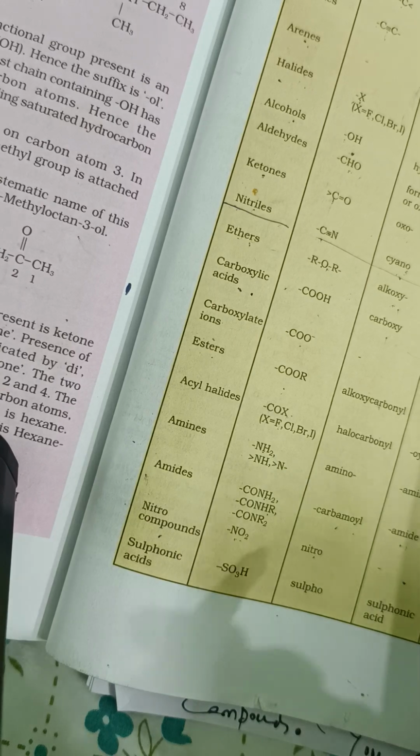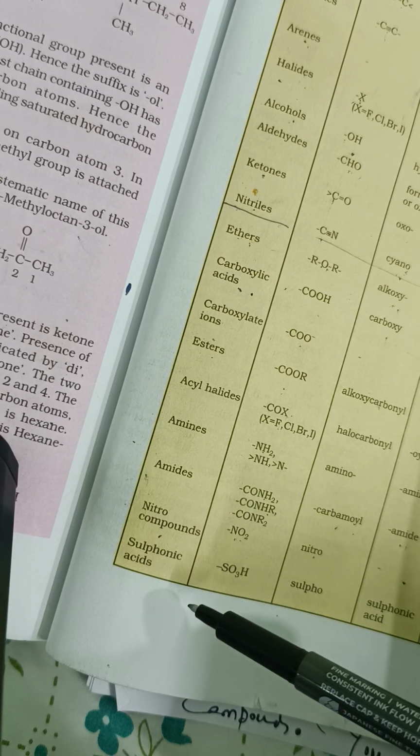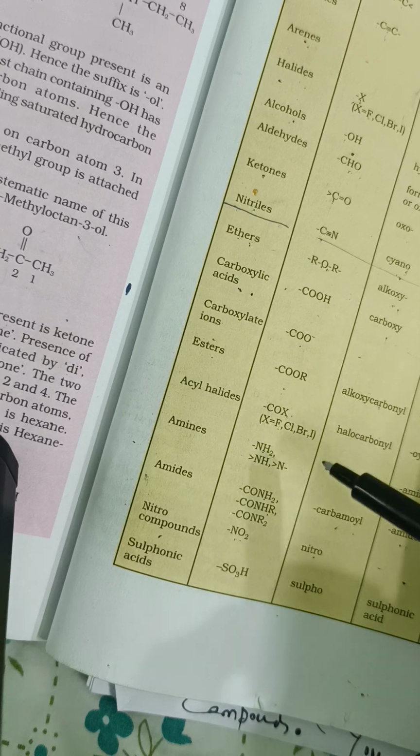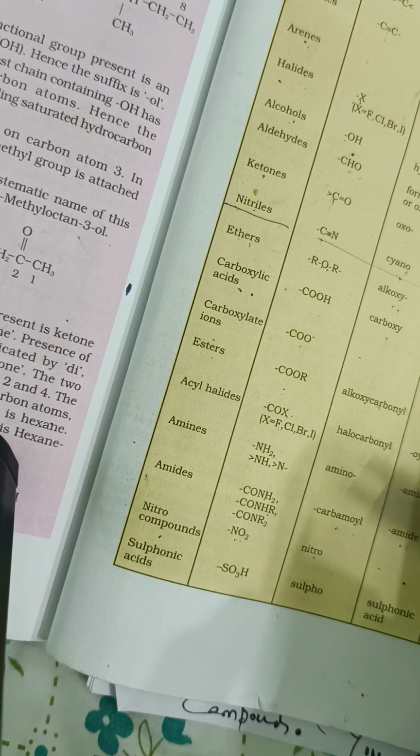Next, we go to the last class of compounds, that is sulfonic acids. Here you observe the functional group structure, that is SO3H, and the prefix used here is sulfo.